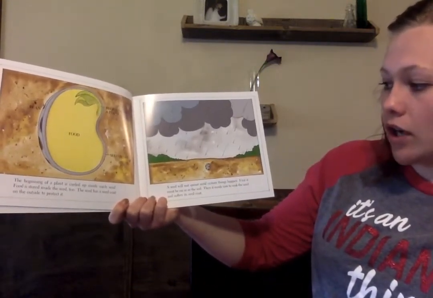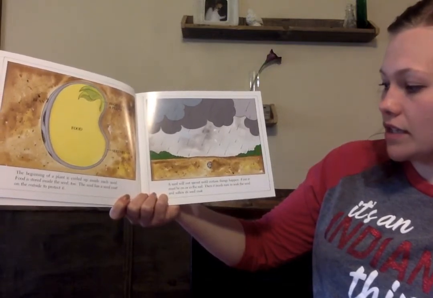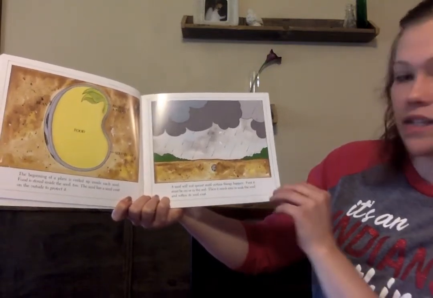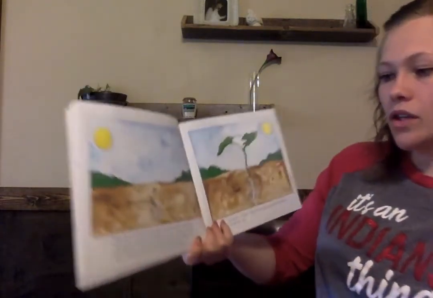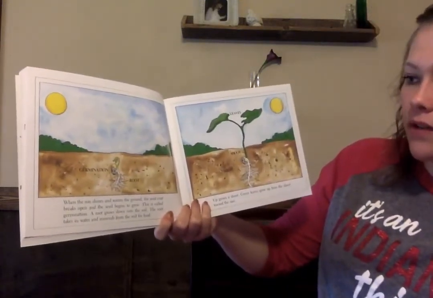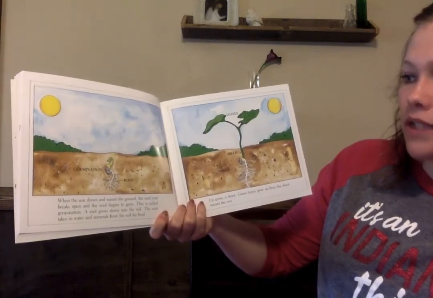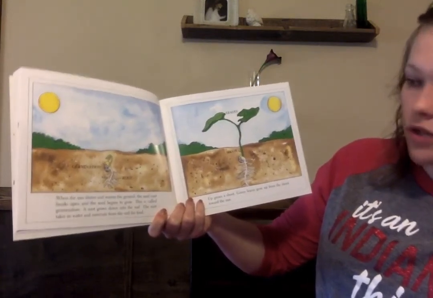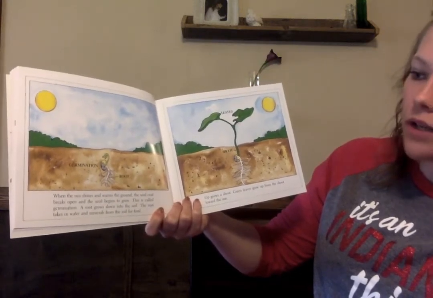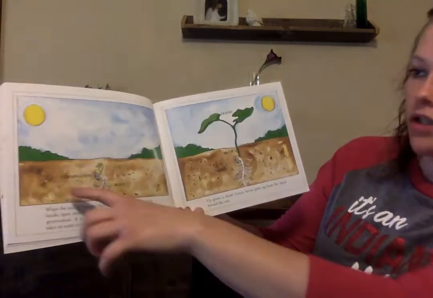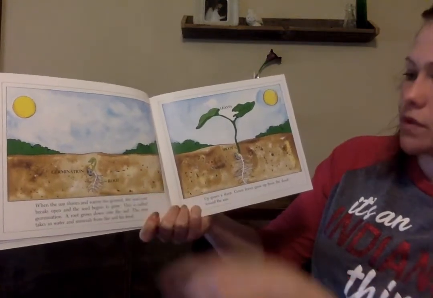First, it must be on or in the soil. Then it needs rain to soak the seed and soften its seed coat. When the sun shines and warms the ground, the seed coat breaks open and the seed begins to grow. This is called germination. A root grows down into the soil. The root takes in water and minerals from the soil for food. So germination, and there are its roots.